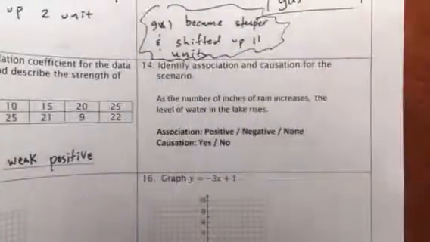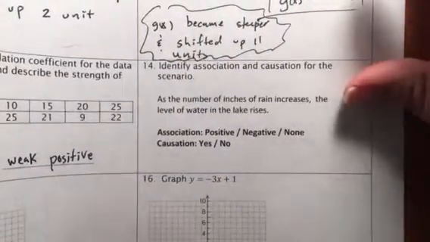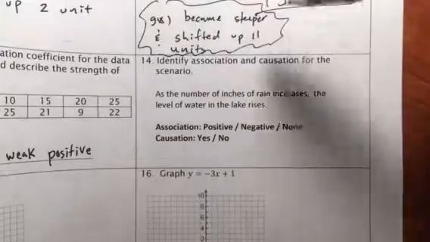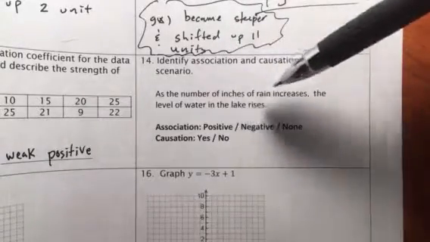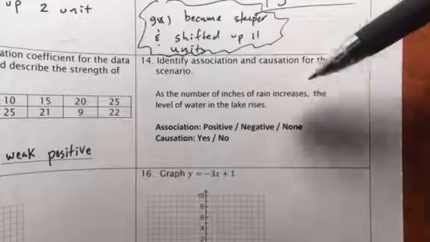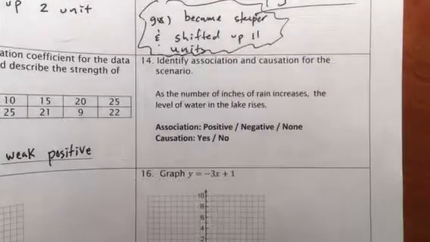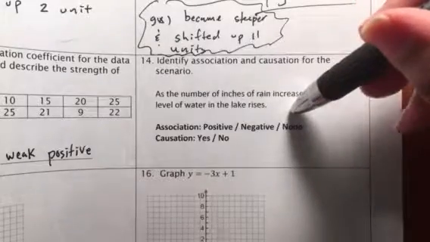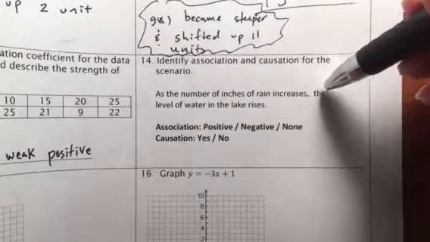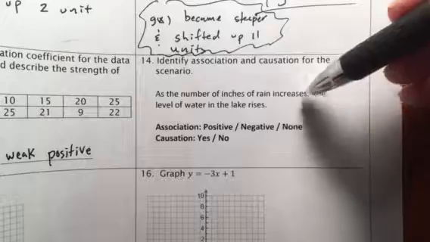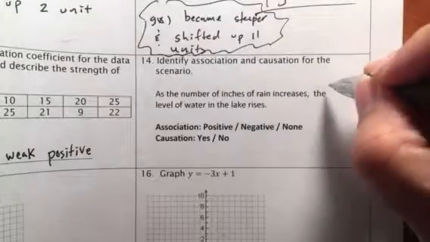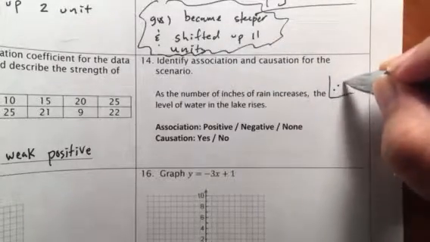Okay, number 14. So we're going to identify association and causation for the scenario. So as the number of inches of rain increases, the level of water in the lake rises. So as it rains, it's saying that the lake water would go up. So to me, that says that it's going up.